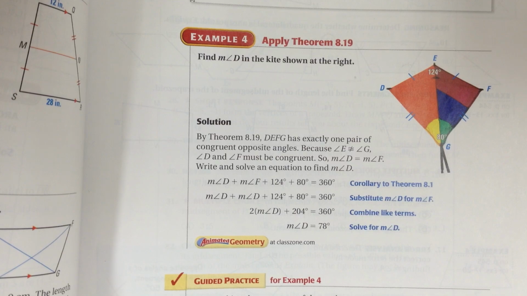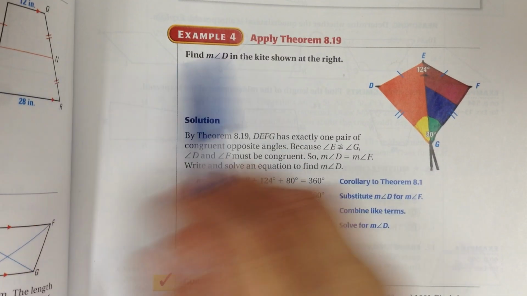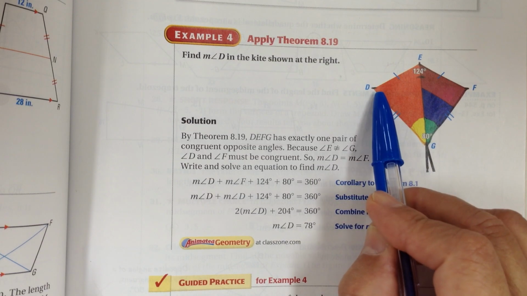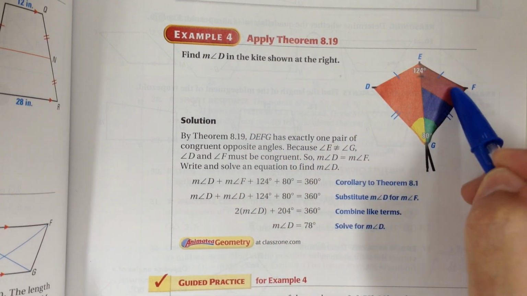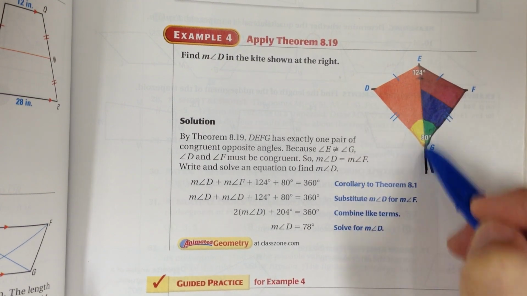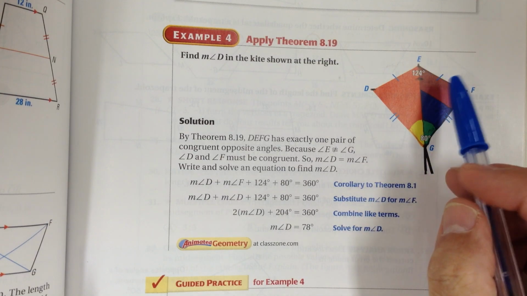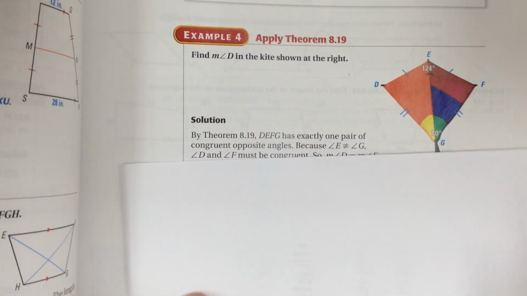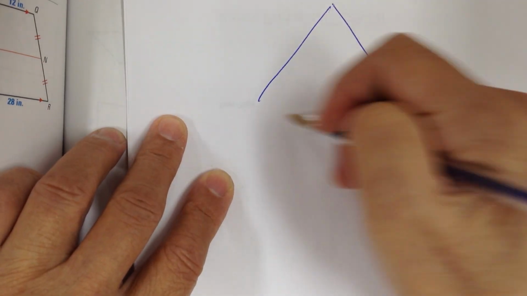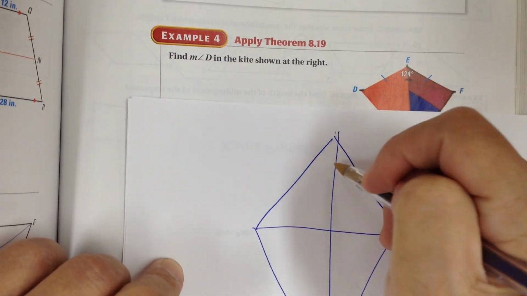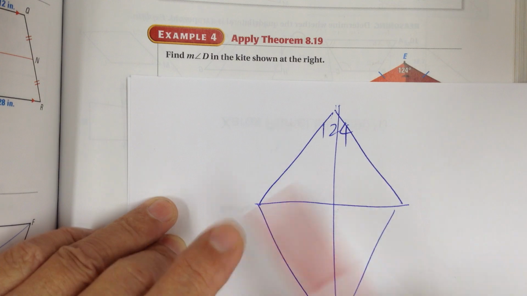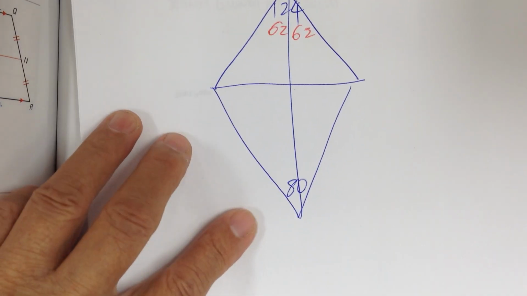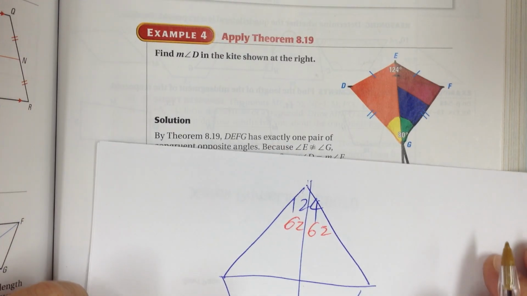Okay, let's go to example 4. It applies theorem 8.19. Find the measure of angle D, you're looking for this angle over here, shown at the right. If this is a kite, this would be bisecting. By the way, they will bisect because of the CPCTC. So one way to do this, let's go and draw the kite. So this is 124. That means it bisects, so this will be 62, and this will be 62. And this one is 80, so that means this is 40 and 40. And you're looking for angle D.